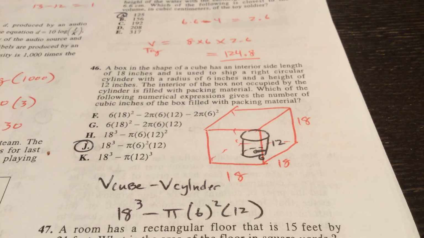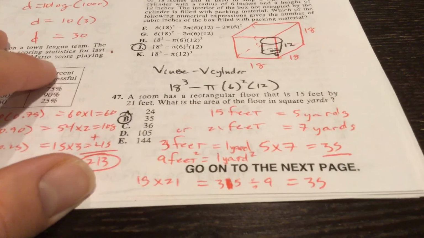And the volume of a cylinder is area of the base times height. The base is a circle, so pi radius squared times the height. The radius is 6, so that's why it is J. Volume of the cube minus volume of the cylinder is what I have written down here. Again, it's in the 40s. It ain't going to be easy.